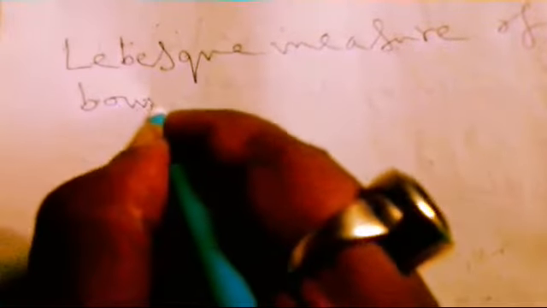And this concept, Lebesgue measure, of a bounded interval, either it is open or closed.